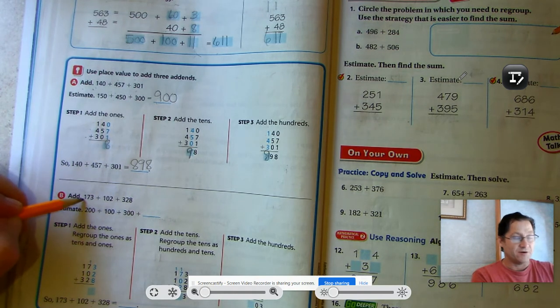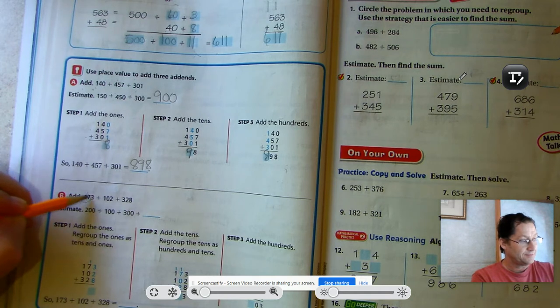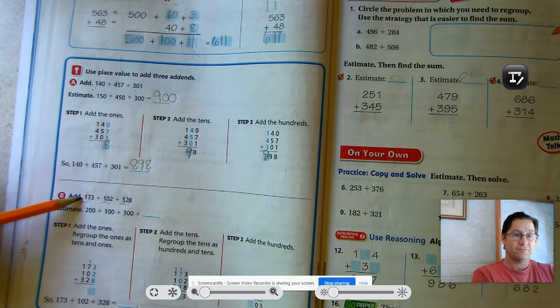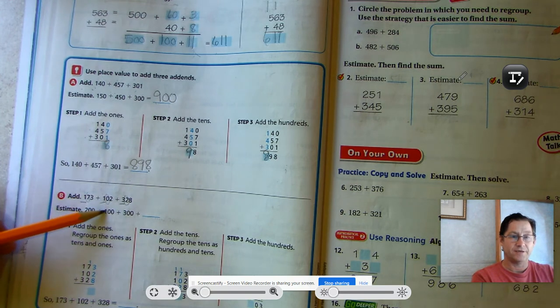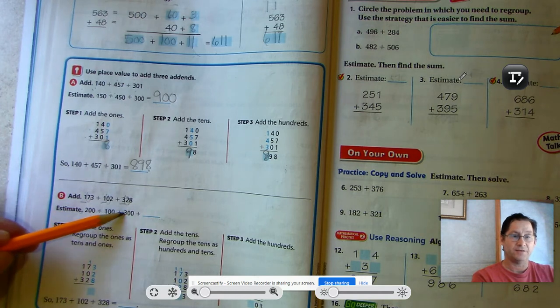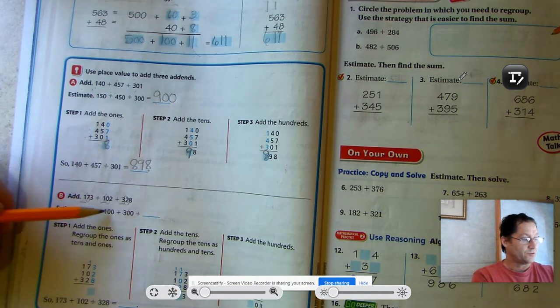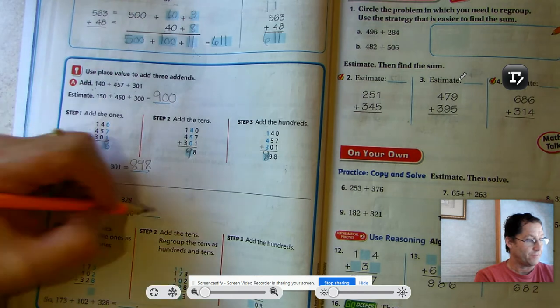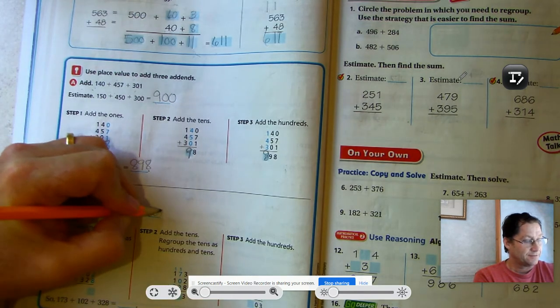So if we round to the nearest hundreds, 173 would get rounded to 200. 102 would get rounded to 100. 328 would get rounded to 300. So 200 and 100 is 300. Add an extra 300, we would get 600.